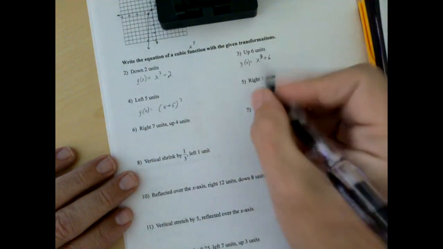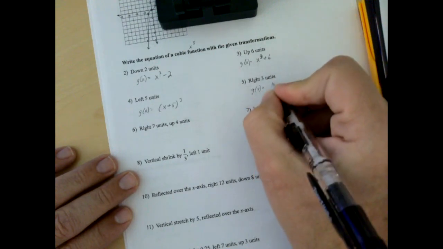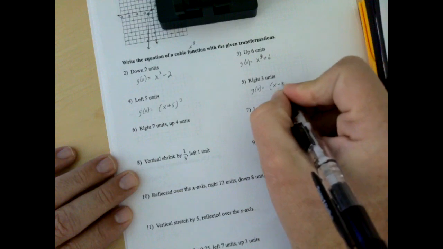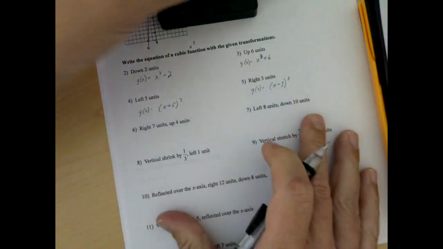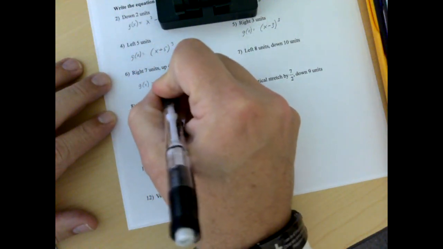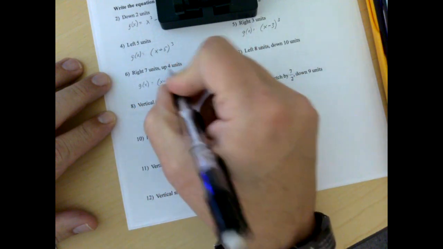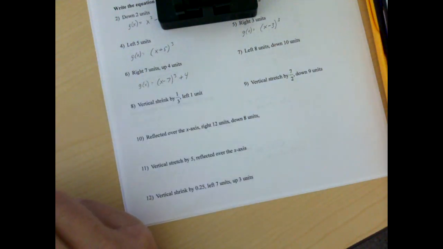Okay, if I want to go to the right, that's where we subtract from our input. So need parentheses, and we raise it to the third power. Okay, so we can do 2 movements. So if I need to go to the right, it's going to be x minus 7, and then we're going to shift up. And again, very easy to show that on a calculator.